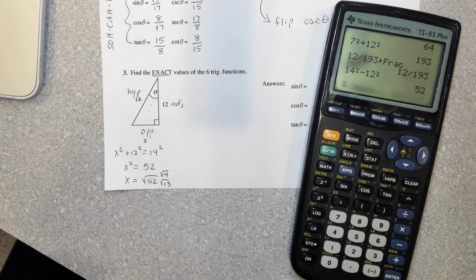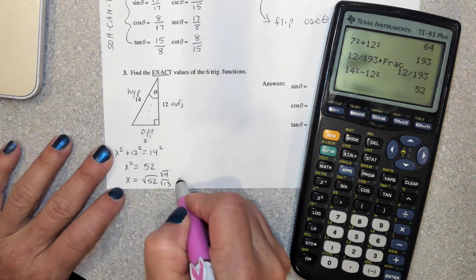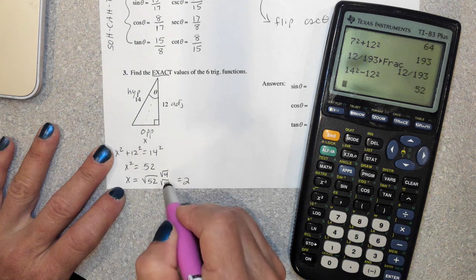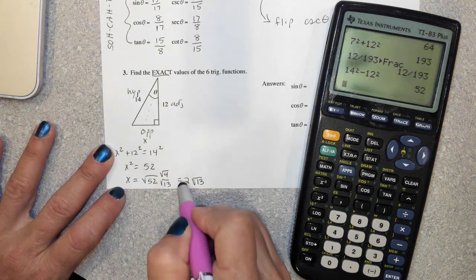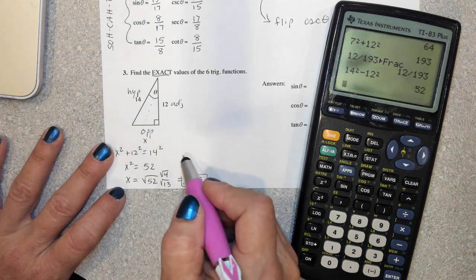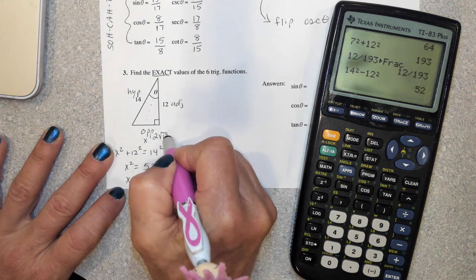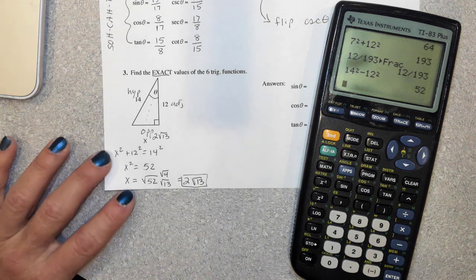So in this case, 4 times 13. The 4 comes out because the square root of 4 is 2, and the root 13 is stuck in there. So this is going to be the length of this side that we have to use when we set up our problem.